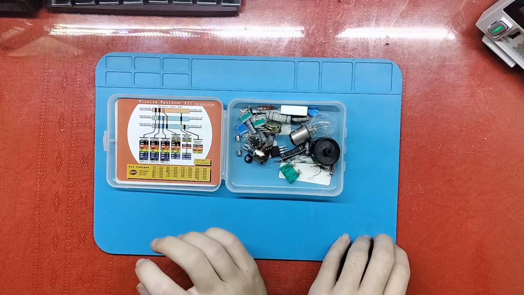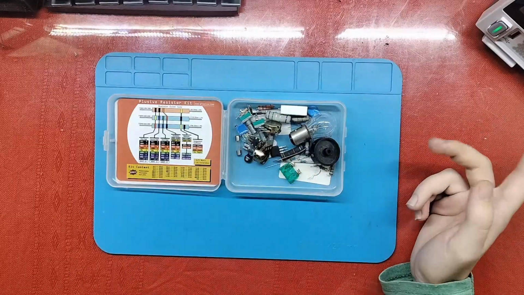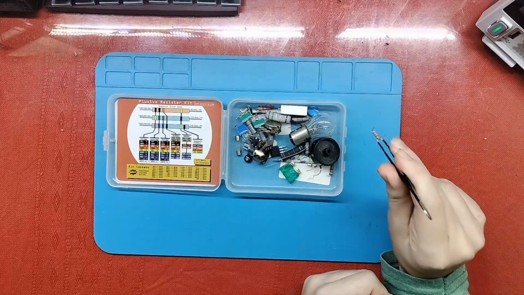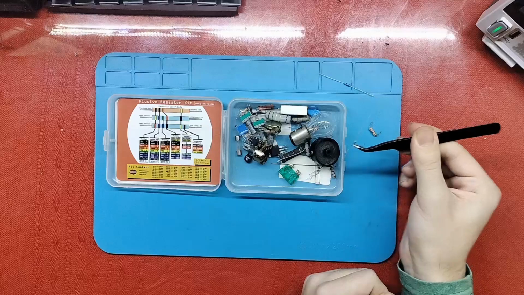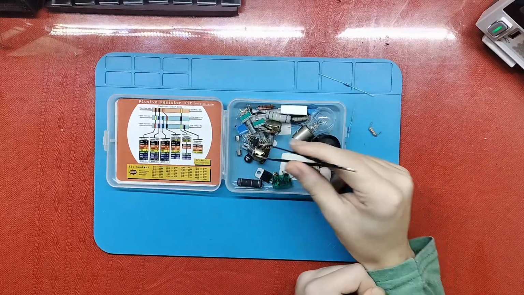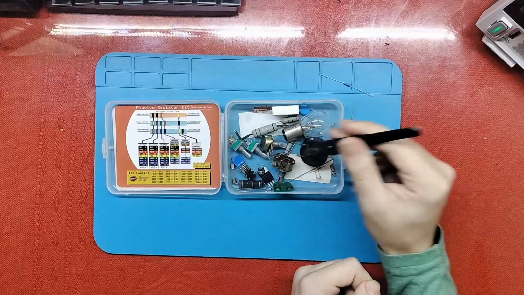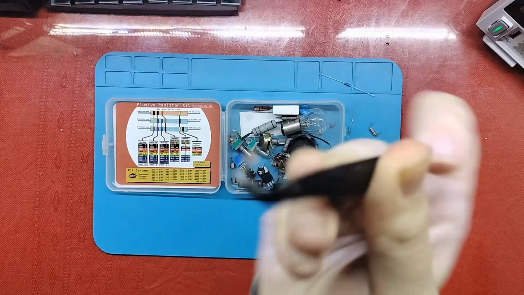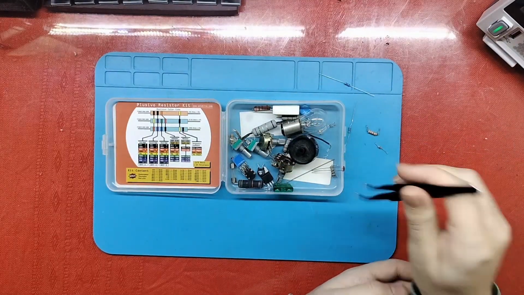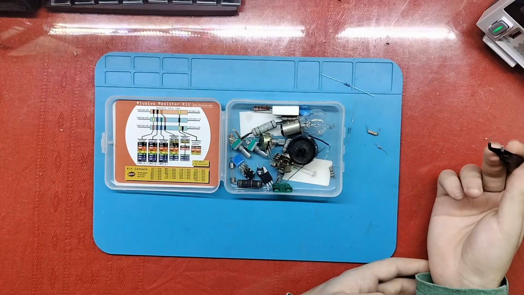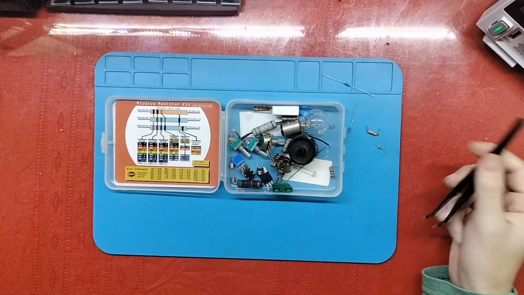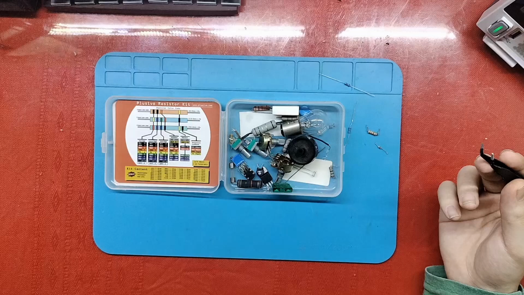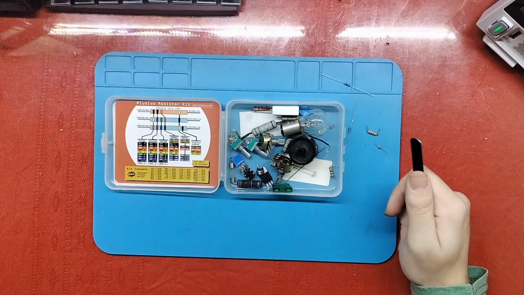Now, resistors come in different shapes and sizes, as you can see here. You can find average sized ones like this one, or you can find very small ones, like this one, which is very small. And there are multiple types, but they all do the same thing: restrict the flow of power through a certain section of circuit.